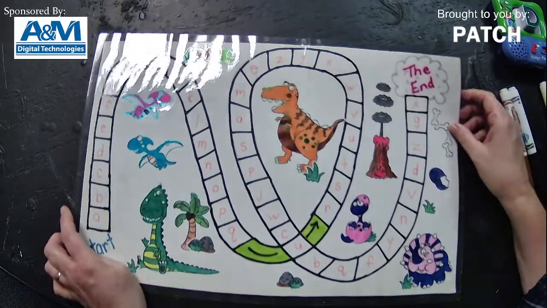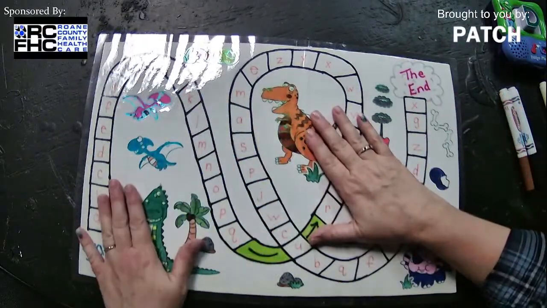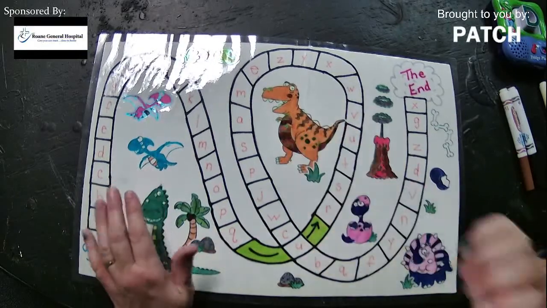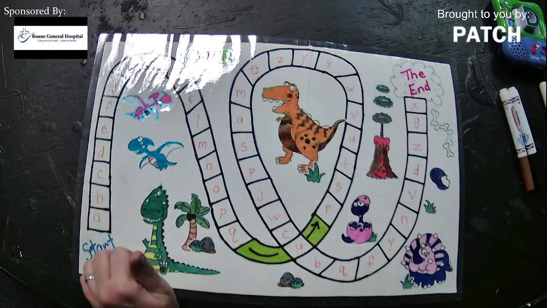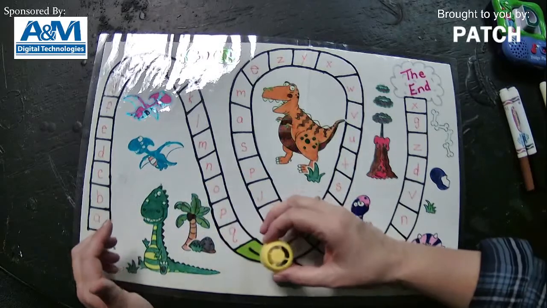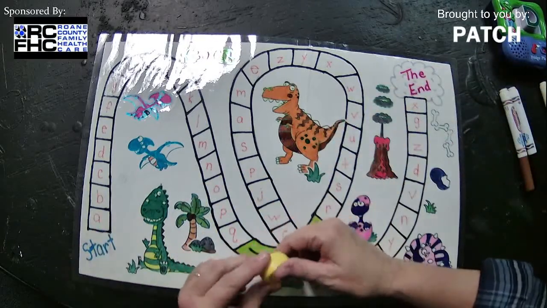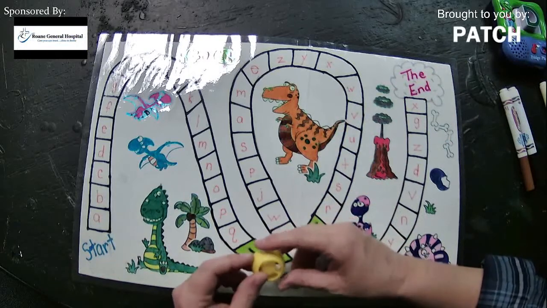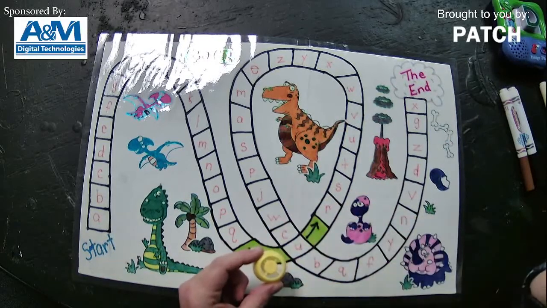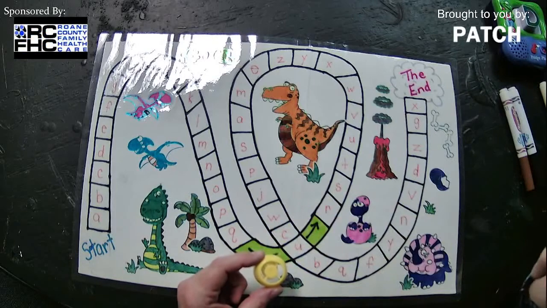Okay? Now, once you've got your board completely decorated, and if you're going to make one like I am, then you need to have your game piece, the piece that's going to mark your spot as you move along the game. Well, this happens to be a lid from your little pouch containers, like the little baby food containers or the little applesauce containers you get.